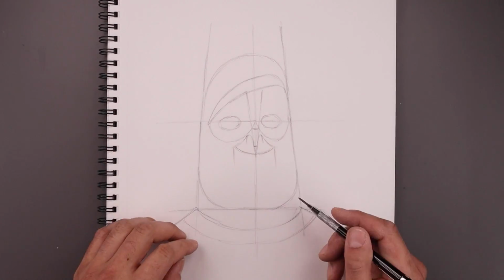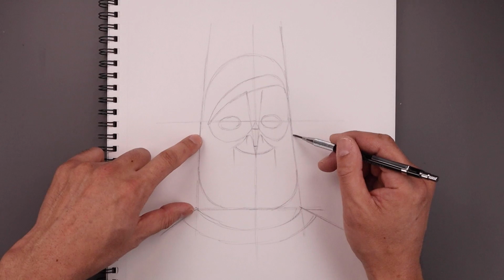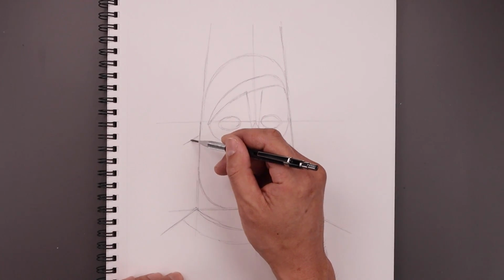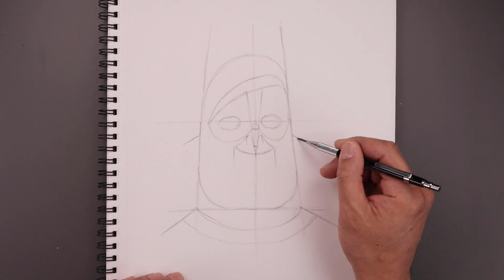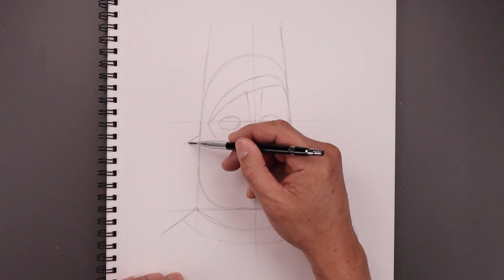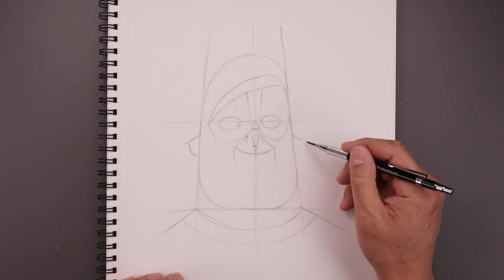Now let's place the ears along the side of the head. From that center line, we're going to step down, draw two straight angled lines coming down and out, and then up on the right. On the outside, curve the ear, coming down, and then back in towards the side of the head.